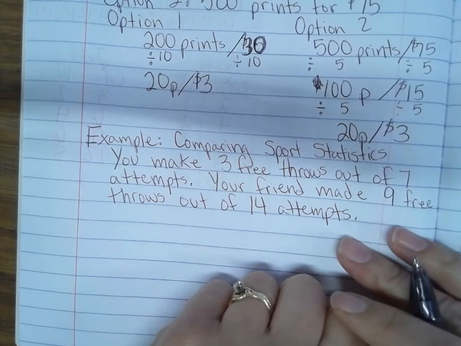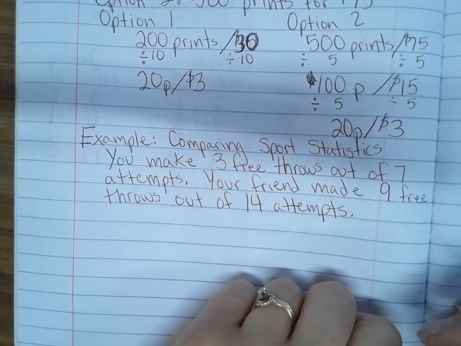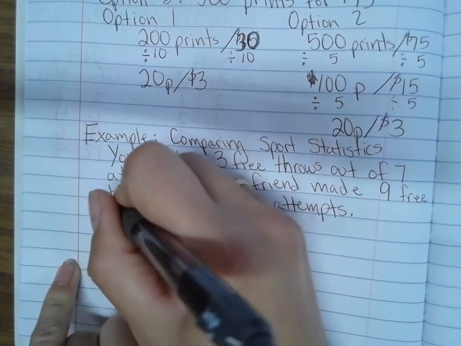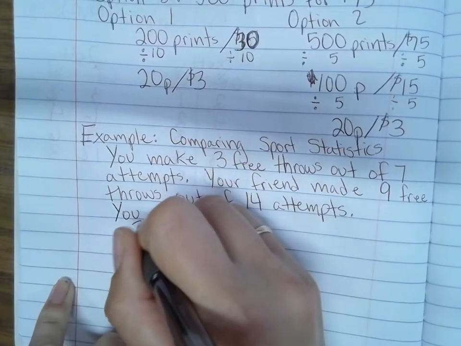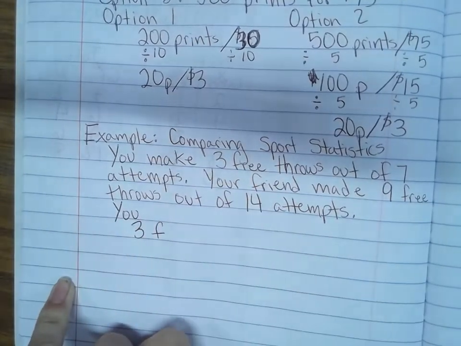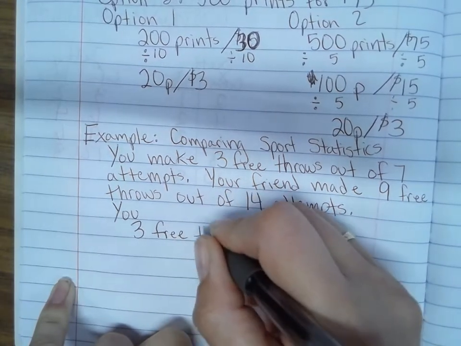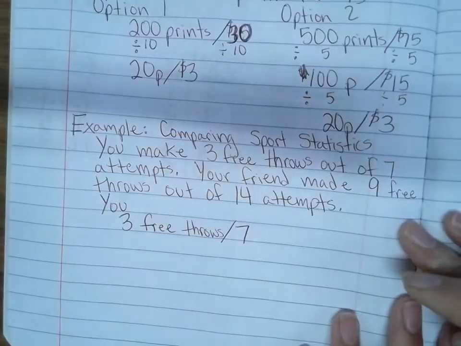We're trying to figure out which one of you has a better ratio of free throws made compared to the attempts. So if we look at you, we have 3 free throws. I'm just going to write F for throws. Let's write it out. Free throws out of 7, right?